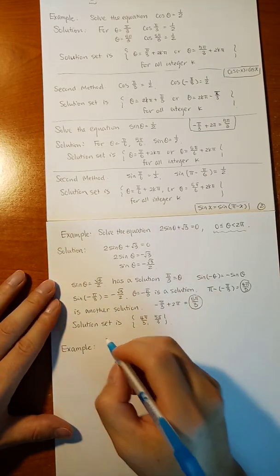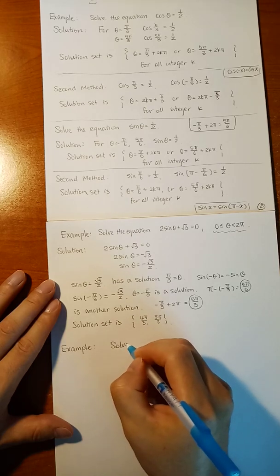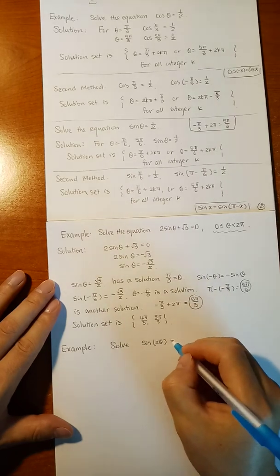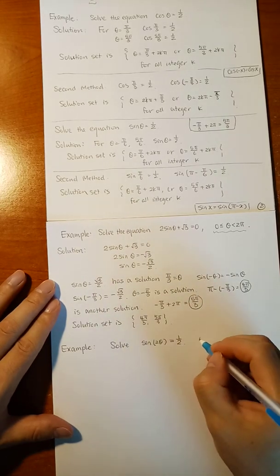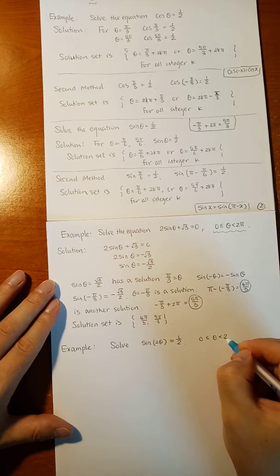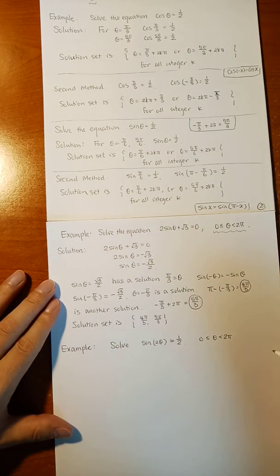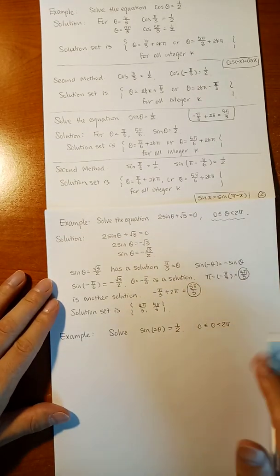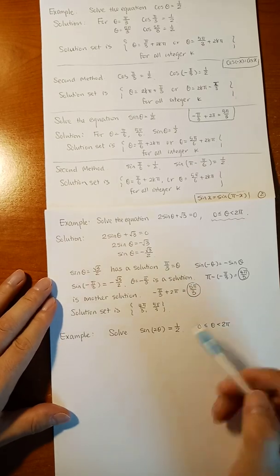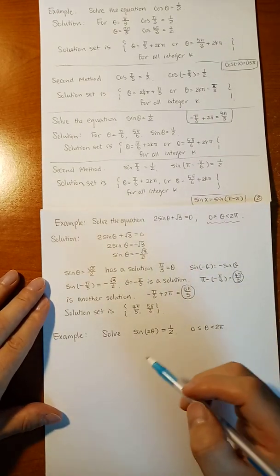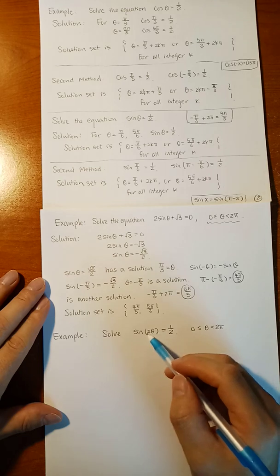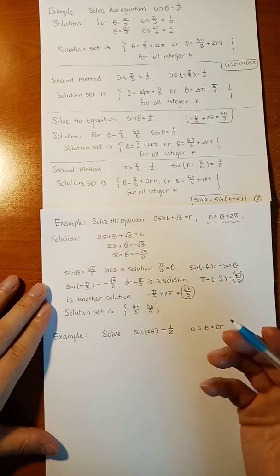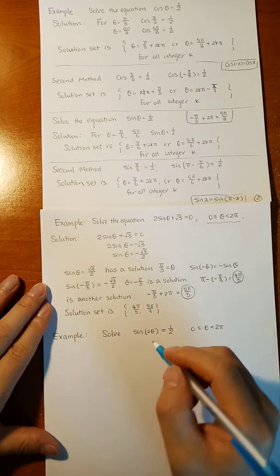Solve the equation sine 2 theta is equal to 1/2. Theta is between 0 and 2 pi. You see, in the previous examples, we always use sine theta only, no coefficient. Here you have sine 2 theta. Let's just simplify it.